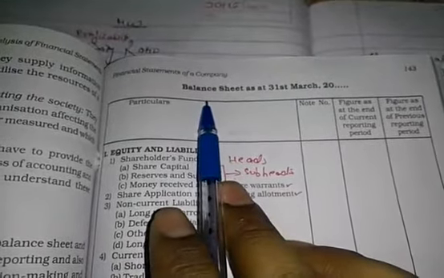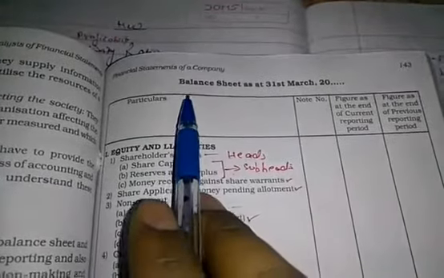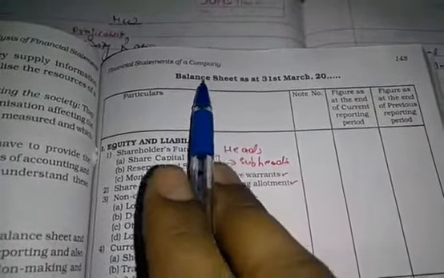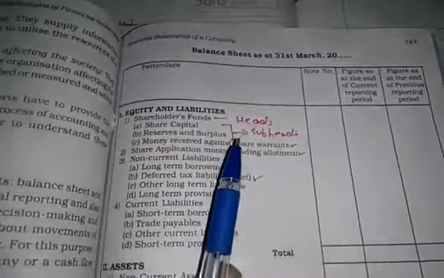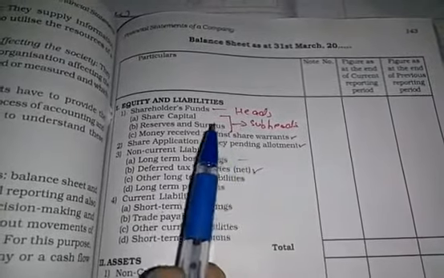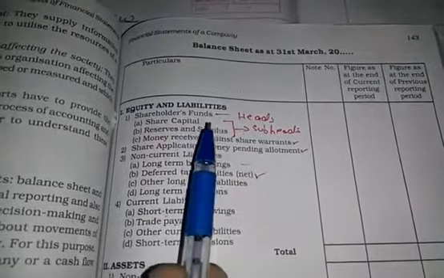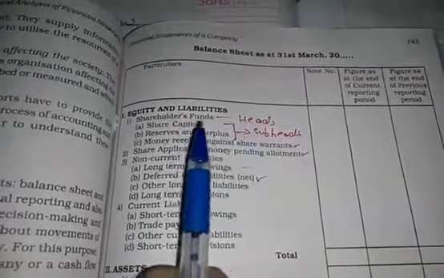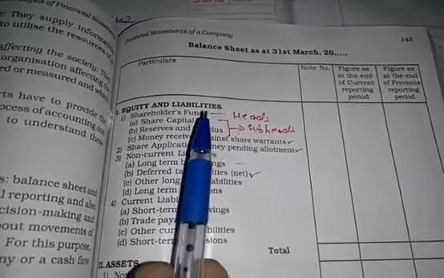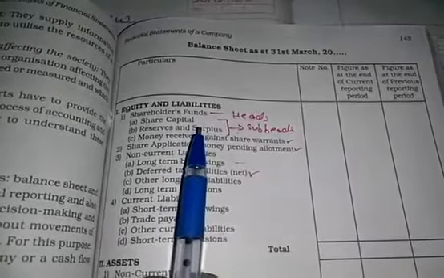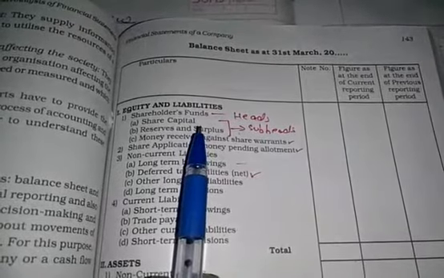Today I'm going to start the balance sheet of a company. It is the first chapter of part B. As we have discussed in class 11, the asset is equal to liabilities in the balance sheet. But here we are going to make the balance sheet in the vertical format.